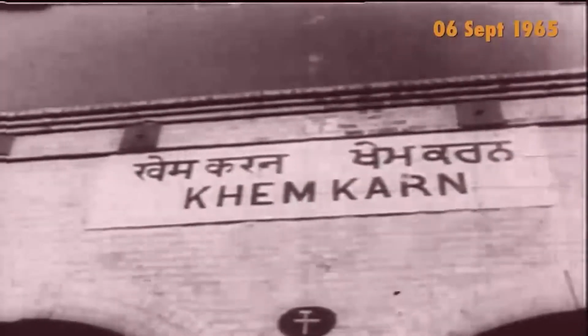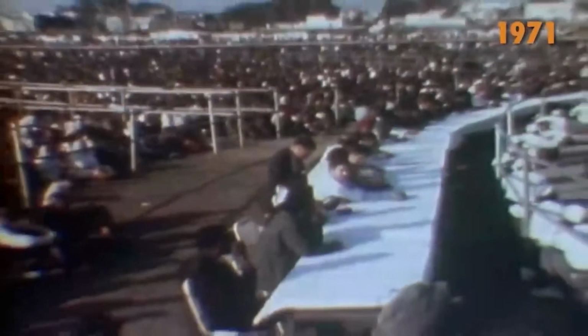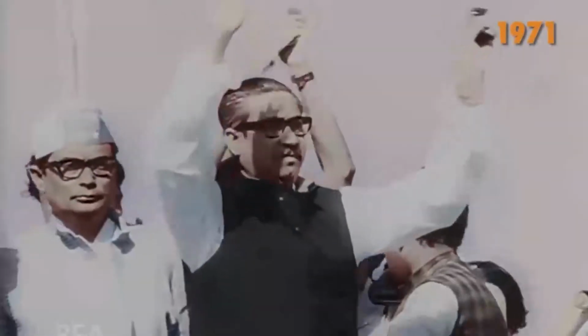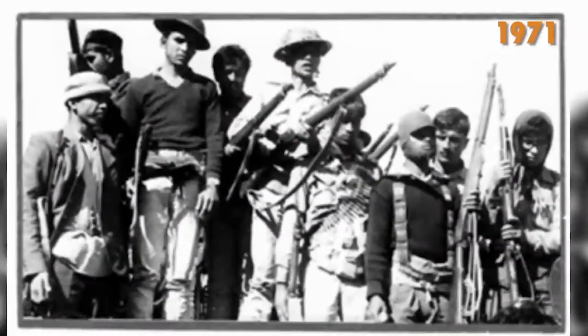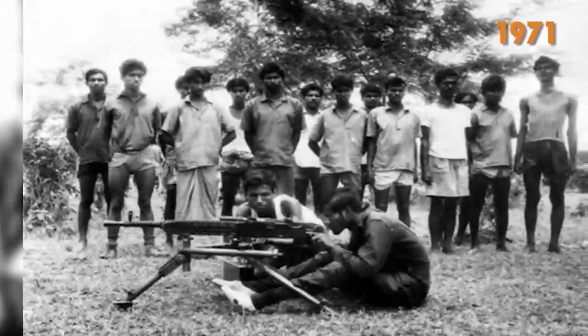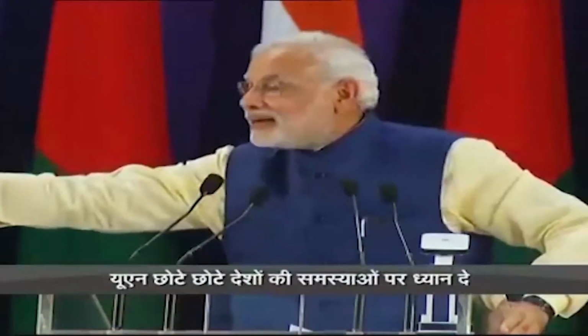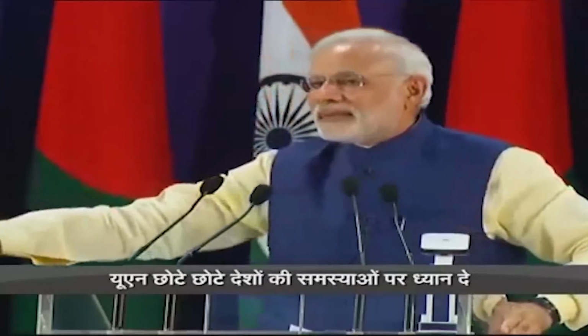Wounded India then started a proxy inside East Pakistan. Pakistan holds India responsible for hatching a conspiracy in East Pakistan known as the Agartala Conspiracy by creating a militant outfit, the Mukti Bahini, that worked to instigate Bengalis against the Pakistani government and the army for the creation of Bangladesh. Pakistan's stance was vindicated when Prime Minister Modi explicitly endorsed Pakistan's viewpoint.